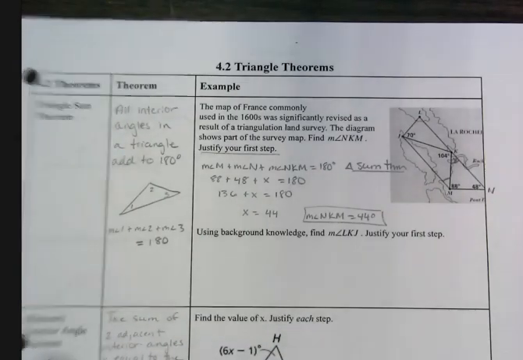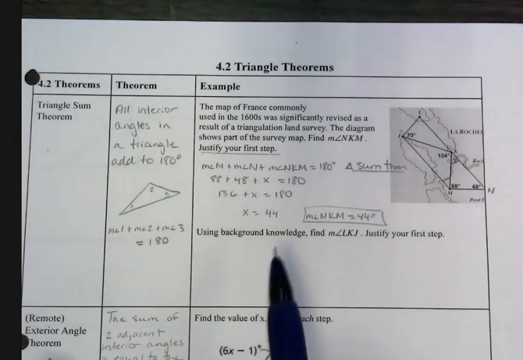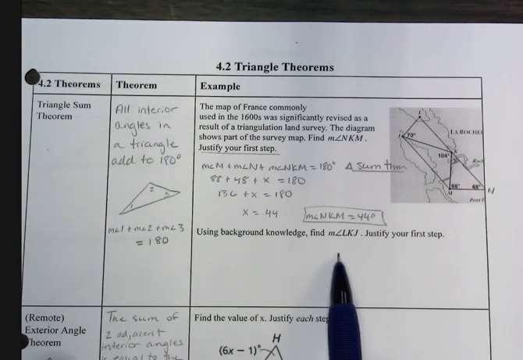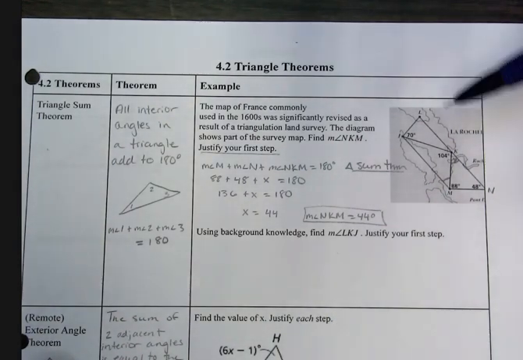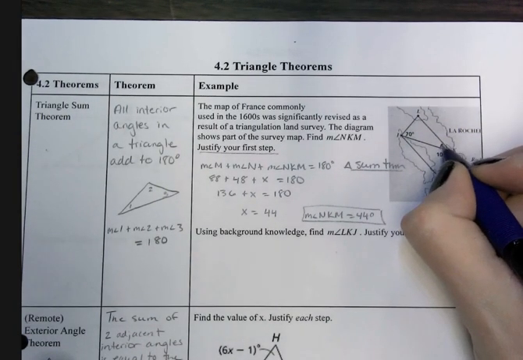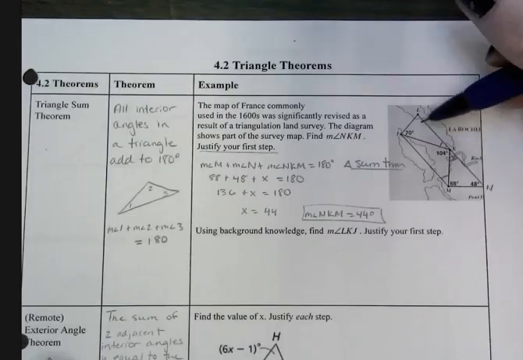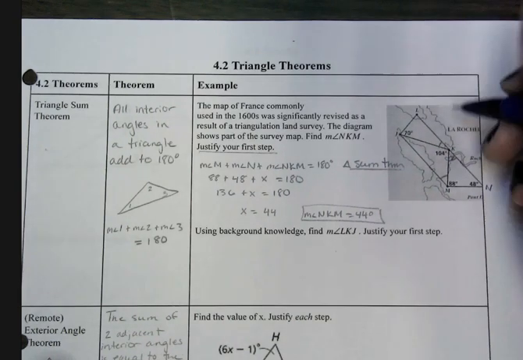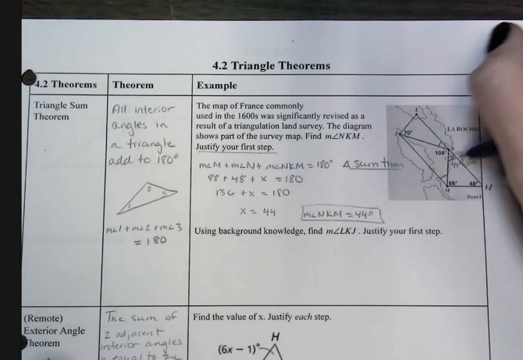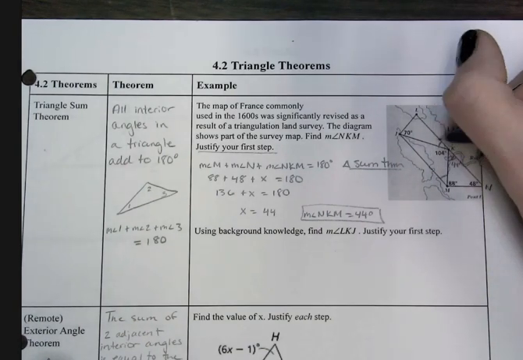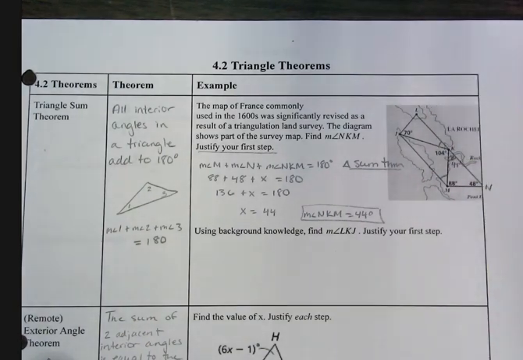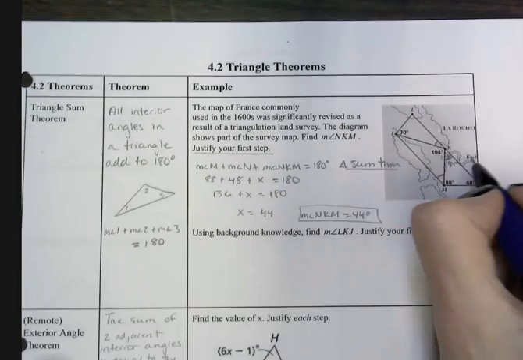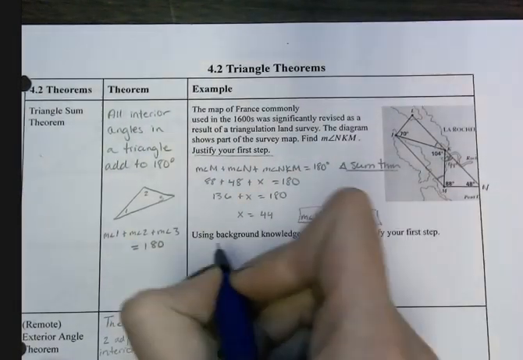Okay? This next one says, using background knowledge, find the measure of LKJ. So let's find that here. L, K, and J. So I'm looking for this angle right here. Background knowledge, meaning I can't use the triangle sum theorem because I don't know this third angle. So I can't do what I did in that first part. But I do know that this one's now 44 degrees. And this angle, and this angle I'm looking for are all on a line together, meaning that they're supplementary. So if they're on a line together, I know that they have to equal 180 degrees.